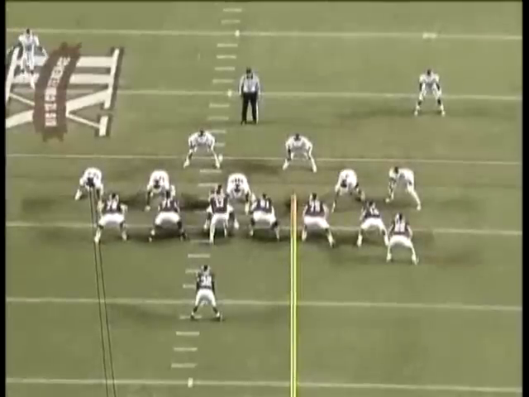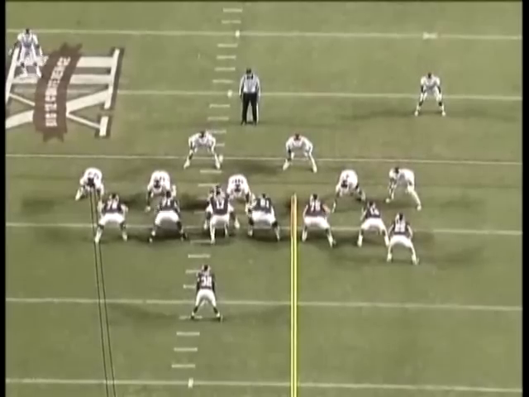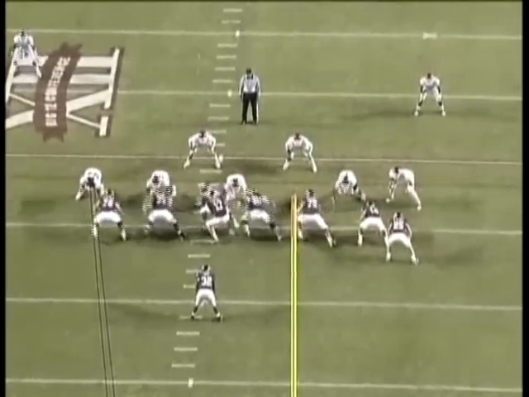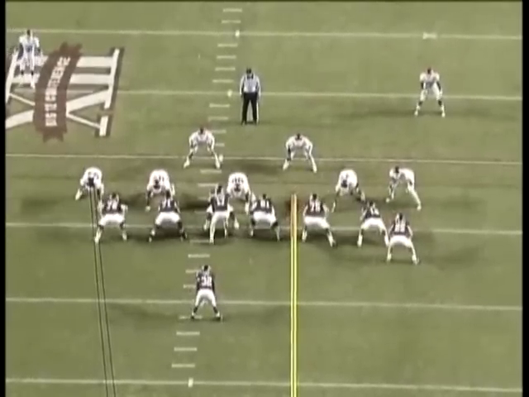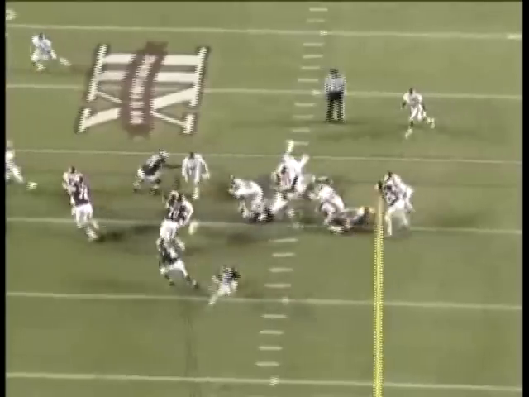We got to lift that guy. Just think about the logic of what I'm saying right now. I'm reaching this guy right now. My play side gap's threatened. I'm reaching the 3 technique if I'm the left guard.